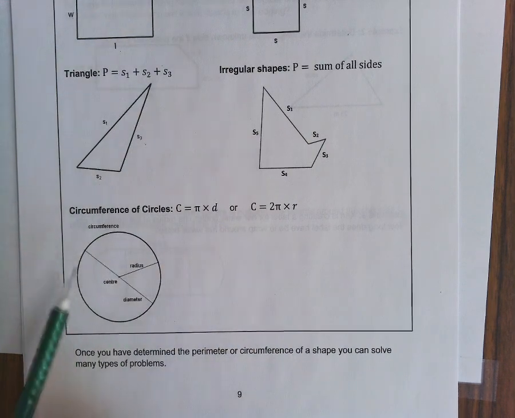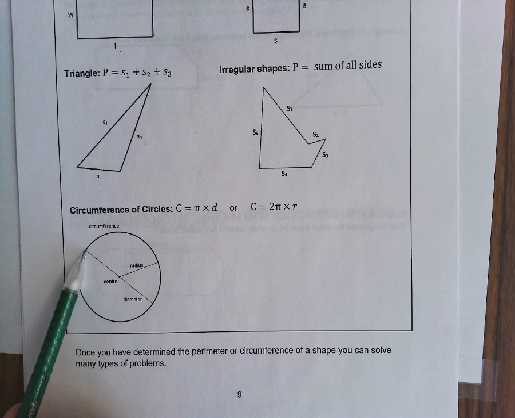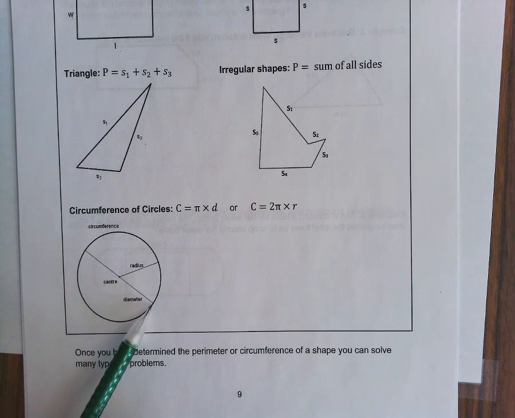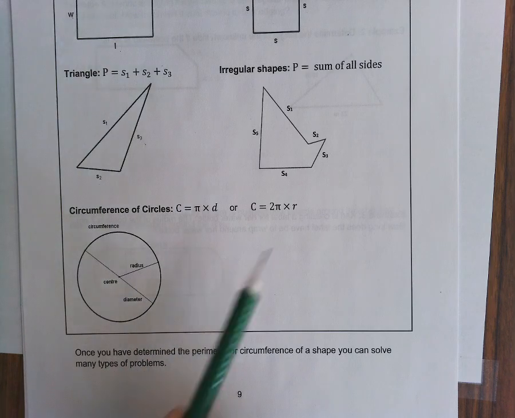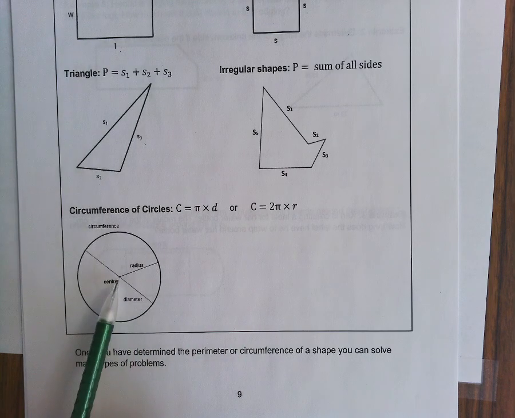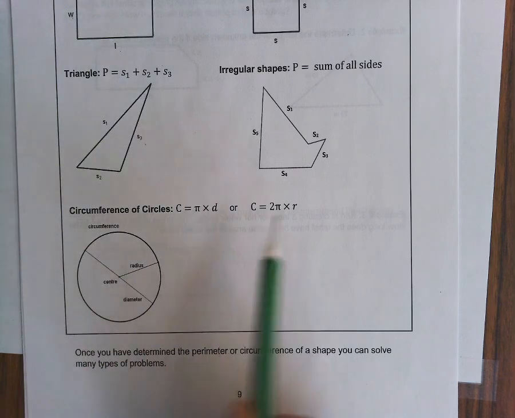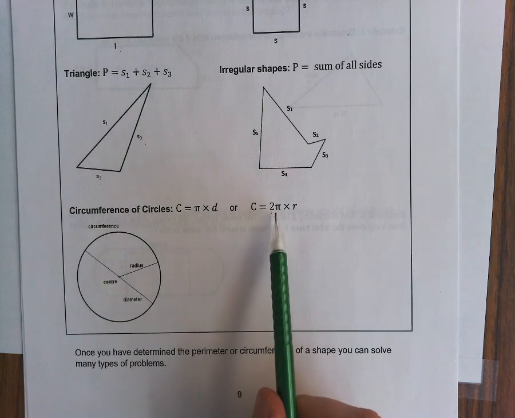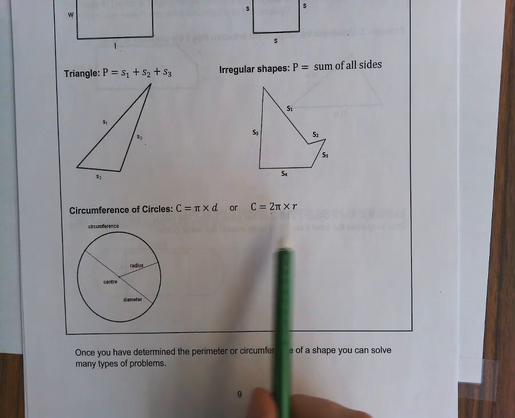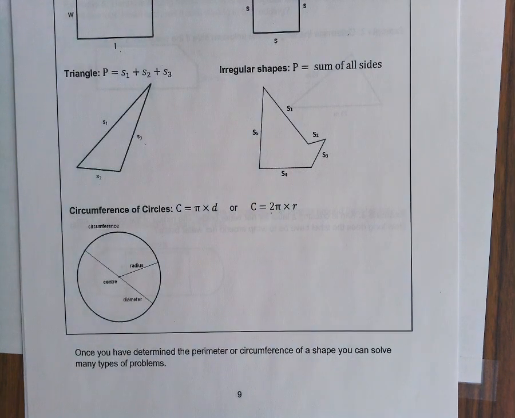The diameter is the distance from one edge of the circle through the center to the other side of the circle. Or you can use the radius, which is halfway across the circle from the center, and you would multiply 2 times pi times the radius, since you'd have to double the radius before multiplying it by pi.